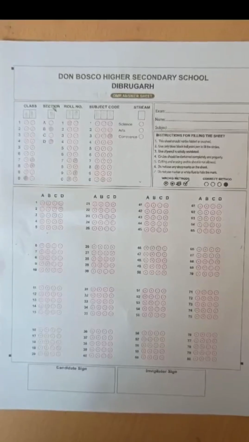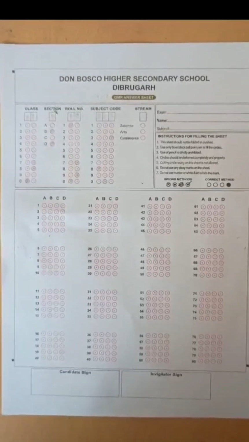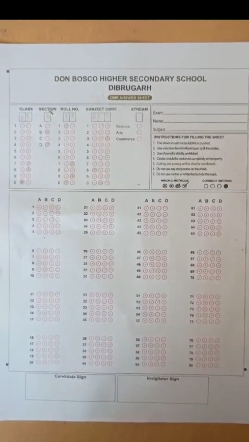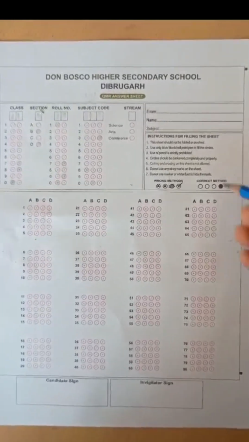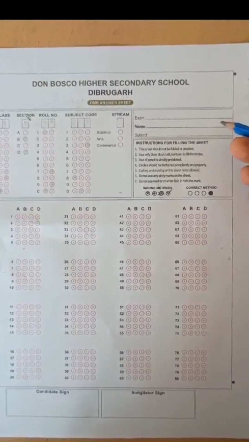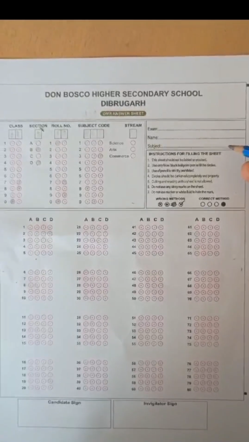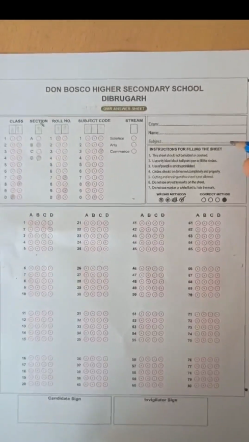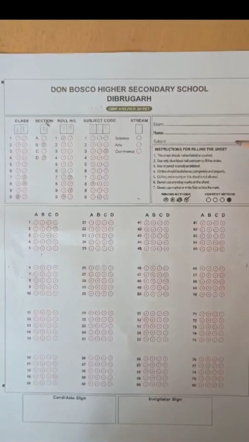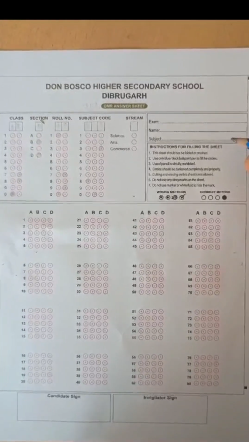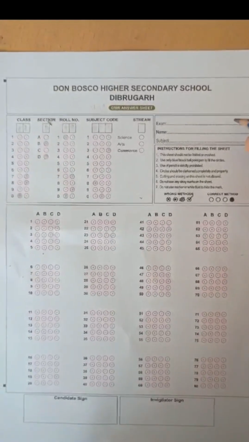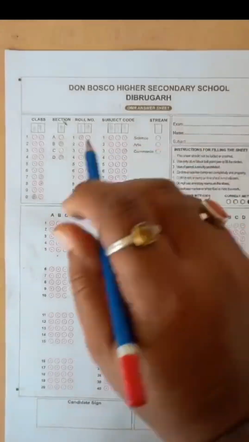Now in this part of the video, I'm taking another example for class 7. As I have already told you, the exam name and subject you need to fill at first. Whenever you get the OMR sheet, listen to the guidelines of the invigilator. Then after that, you will fill all the details. Then we'll move to this section.